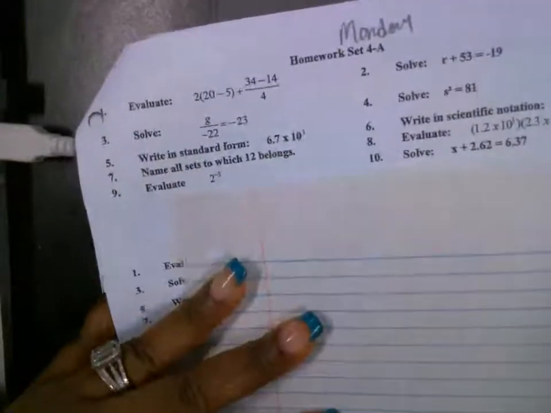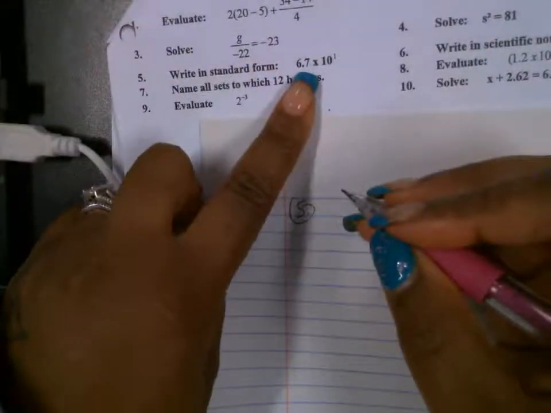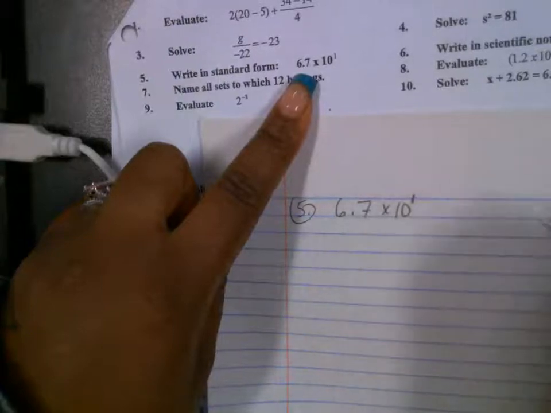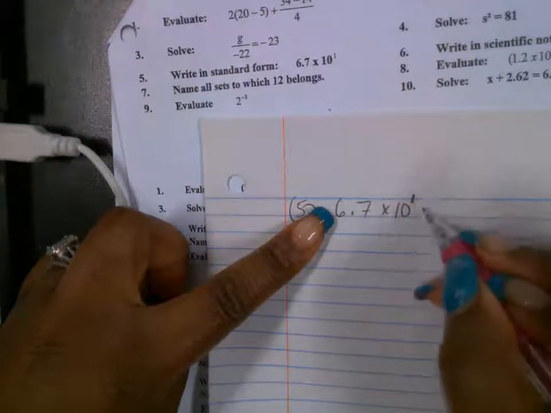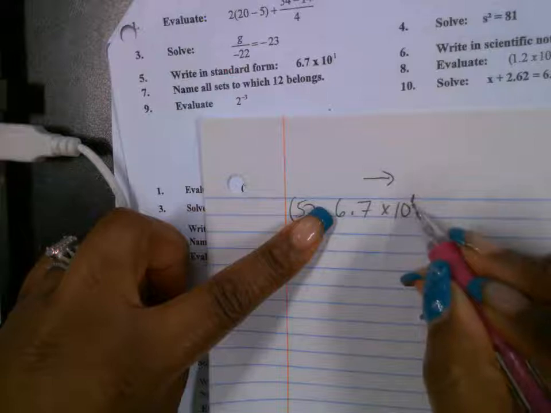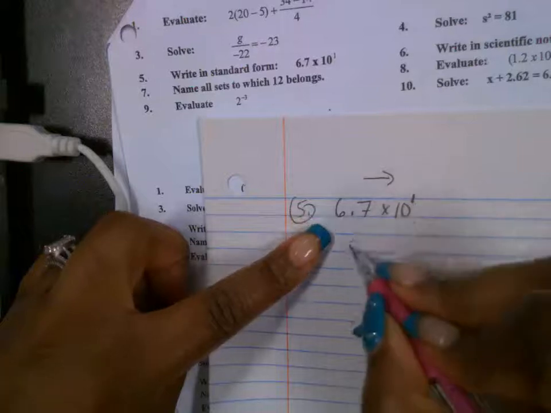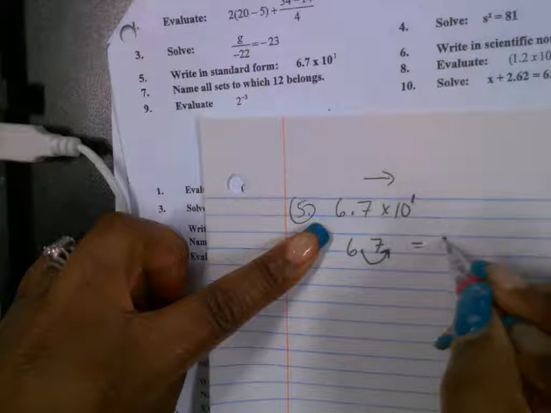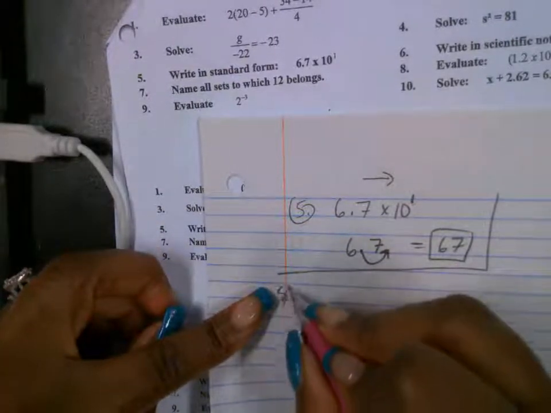All right, so with number 5, this is right in standard form. This is the same thing we did in the warm-up. We have 6.7 times 10 to the first power. When you multiply 10 to the first power, that means you're going to move the decimal. This is a positive, so the number is going to get larger. So how many times are you going to move it? 1 time to the right, because that's the only way to make this number larger. So we got 1 time to the right, and that gives me what? 67.